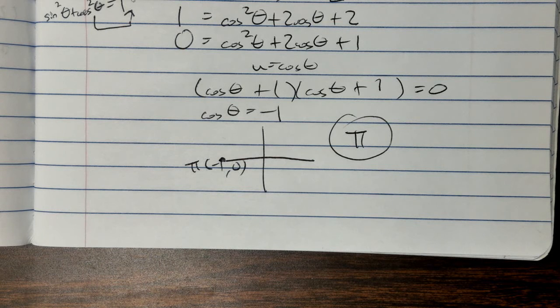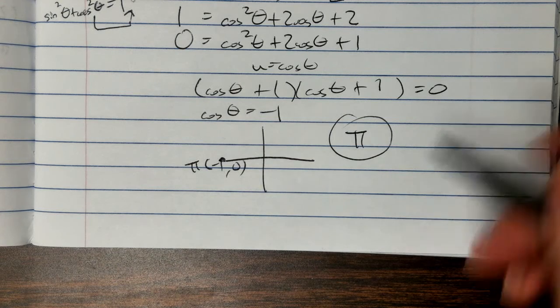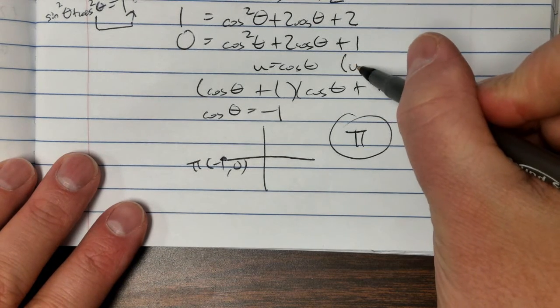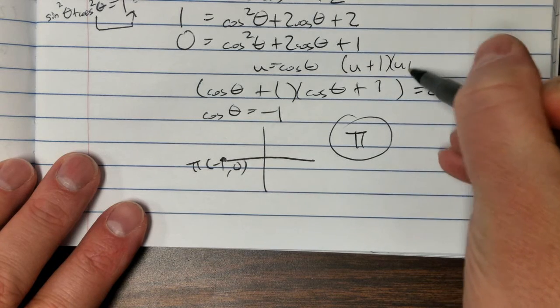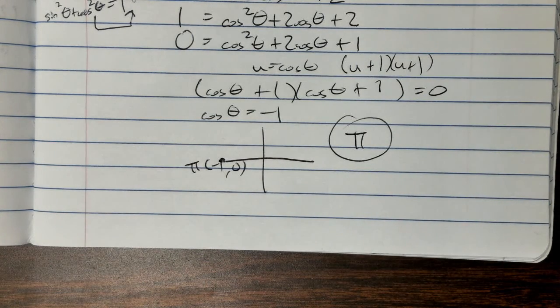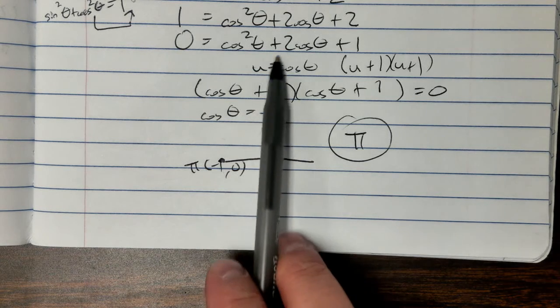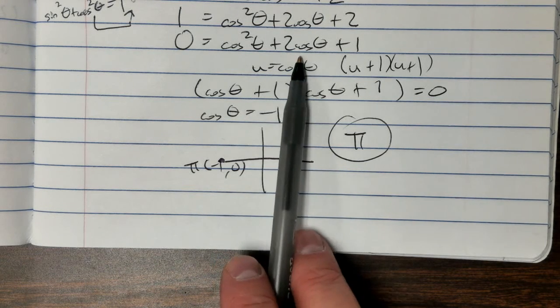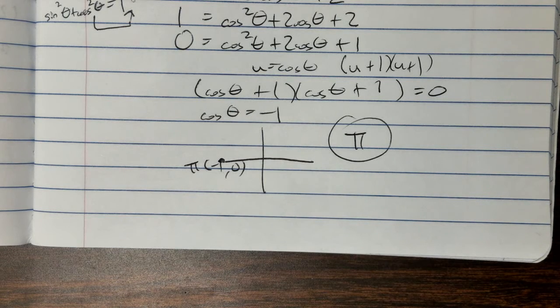Any questions? So again, if you wanted to, you could have used u substitution and said u plus 1 times u plus 1 and then substituted back. But it's basically the same. There are times where u substitution is pretty useful, but this one it's pretty simple. So I just put cosine theta plus 1 for both.